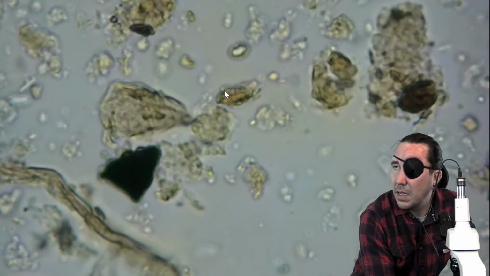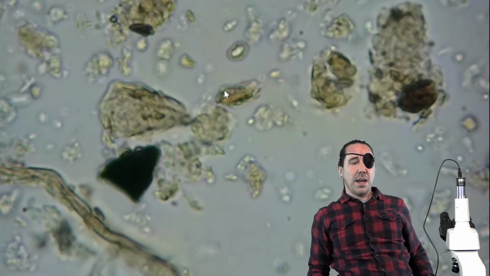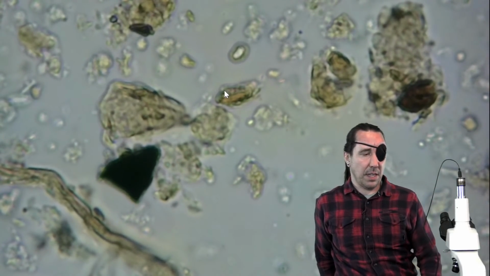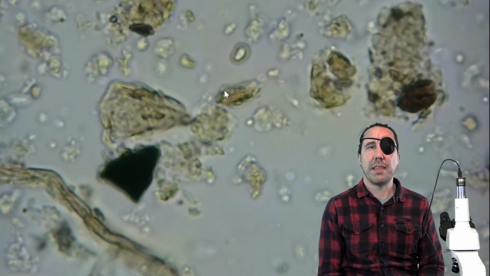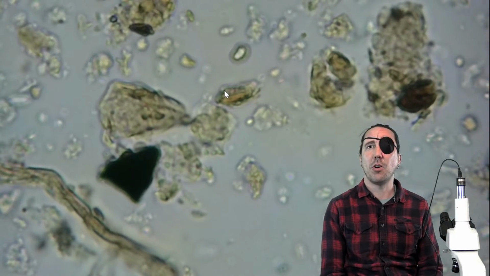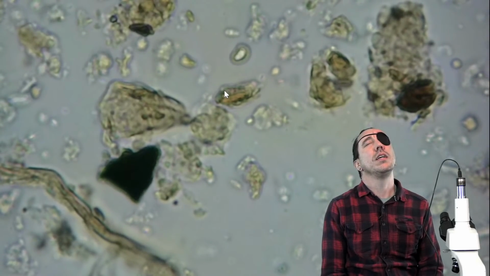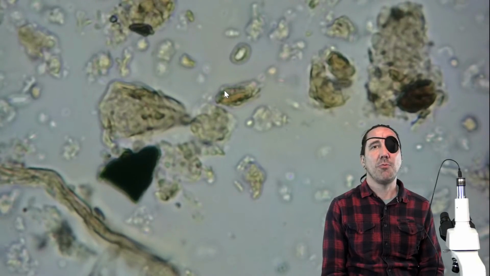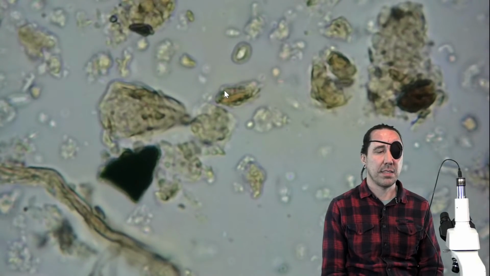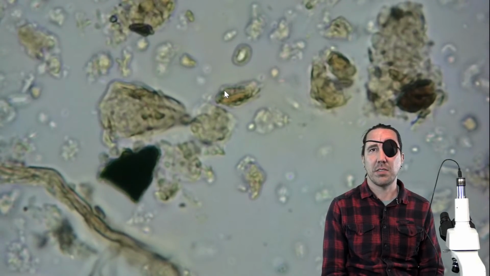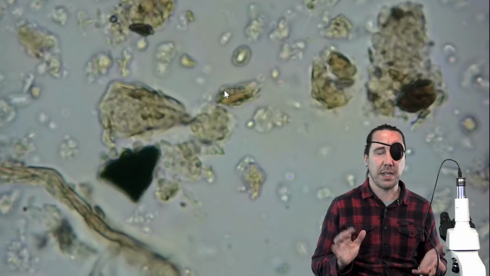What kind of microscope are you using? My microscope that I currently have is an Omax brand. I think it's omax.com or omaxmicroscopes.com. It is the model M8311, and it costs like $315 or $340. It's been going up in price.